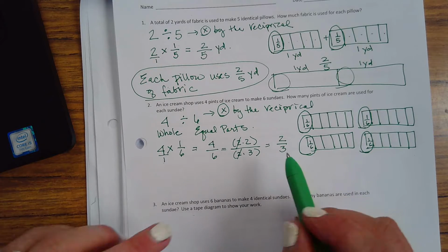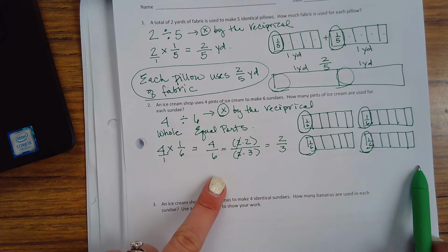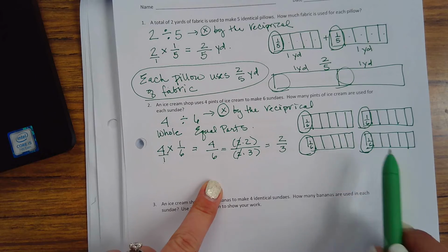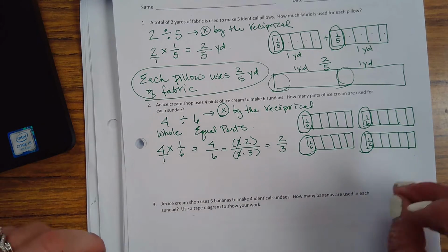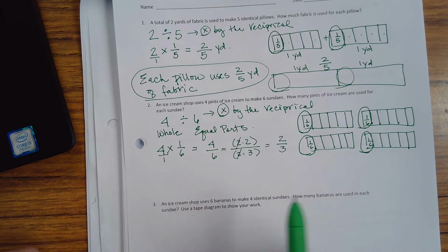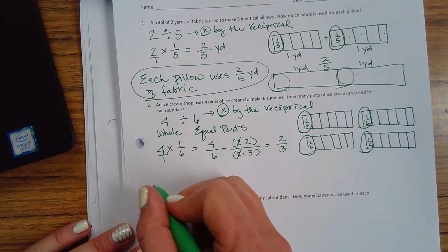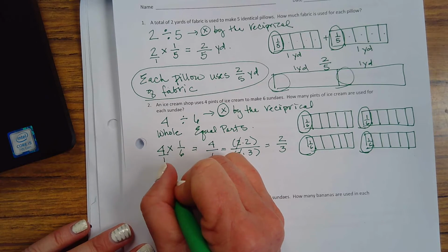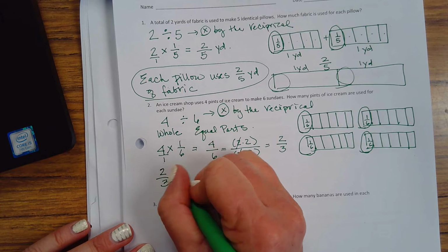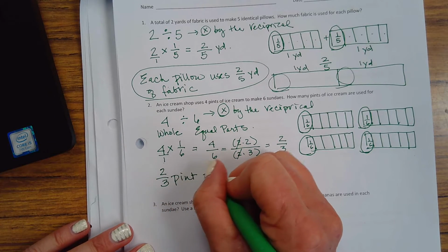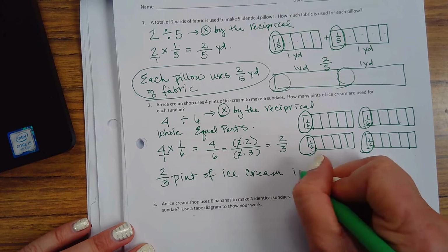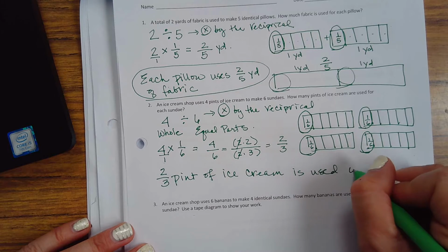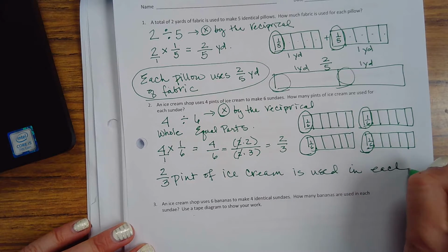Another way to do it would be to break it up into 24 pieces, because 6 times 4 is 24, and then grab them like we did up here, and you would end up with the same thing. So the answer is 2/3 pint of ice cream is used in each sundae.